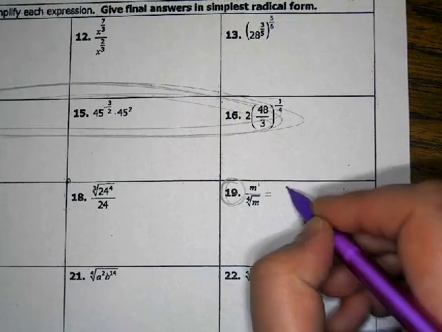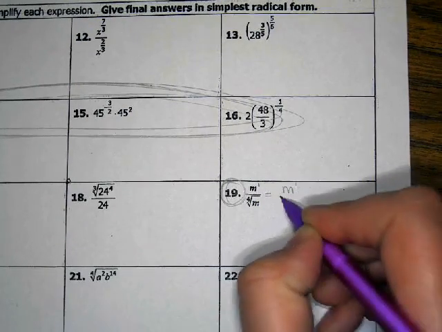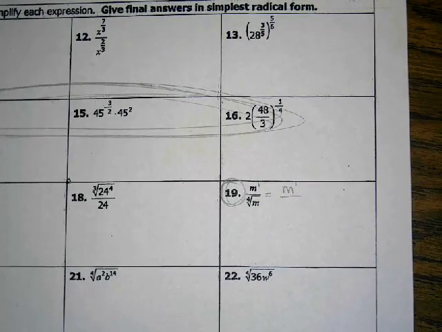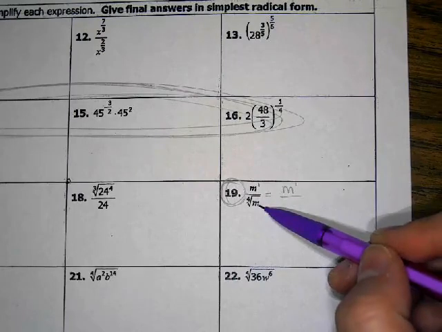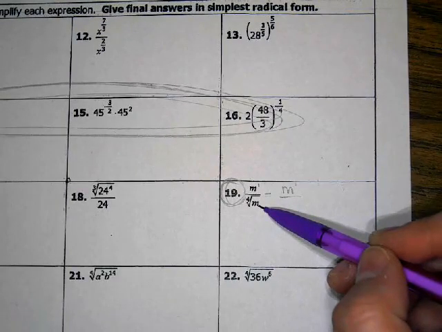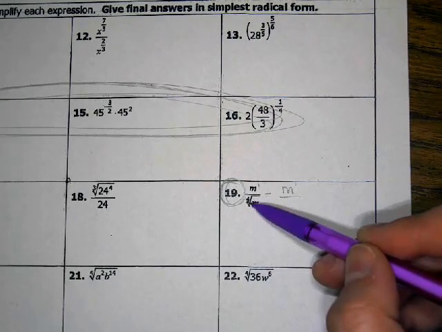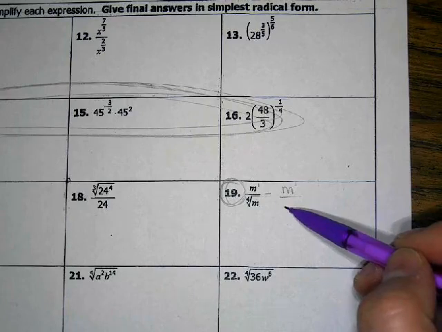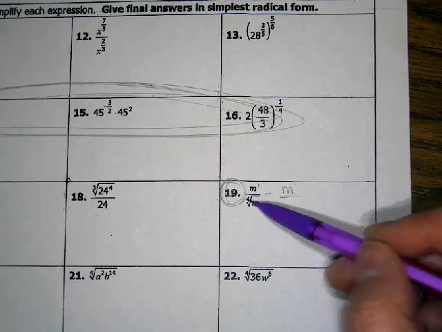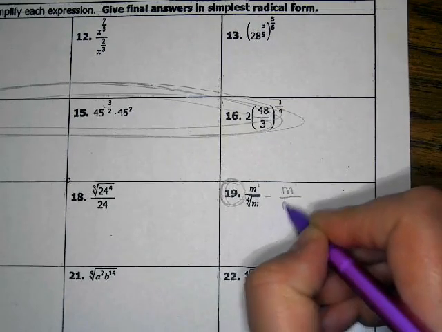But it's in a radical, so what's the exponent on the bottom? It's a 4th root. It's a 4th root, so what's the exponent on the bottom? 1/4. Whew, that was rough.